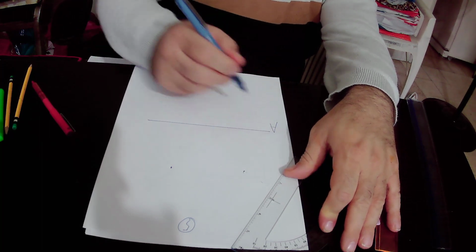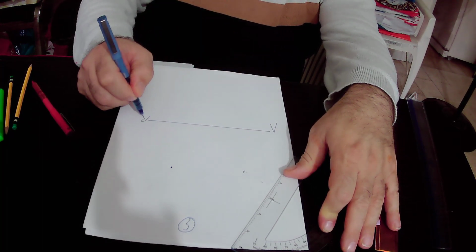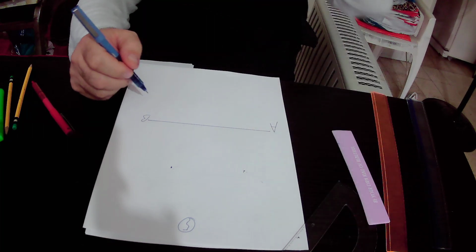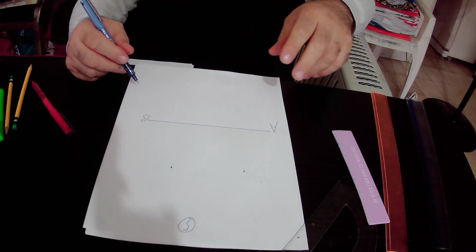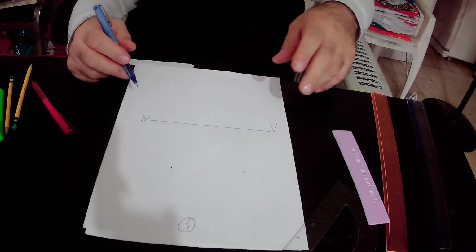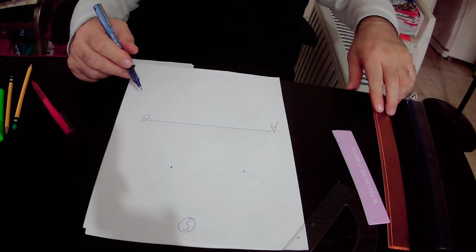So we have this line segment AB, and on this line segment AB we have two angles that rest on line segment AB.